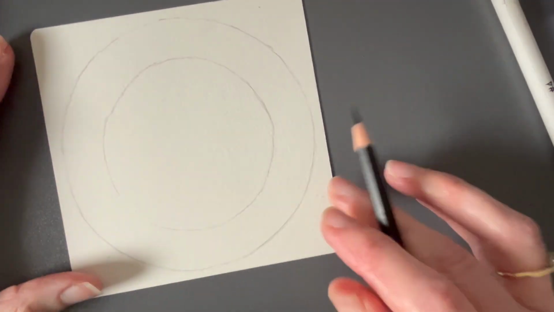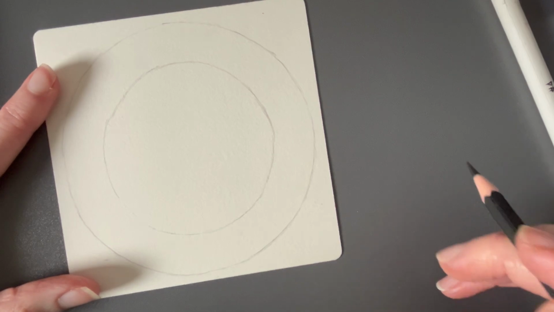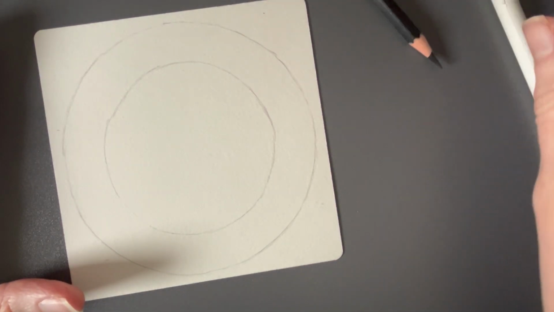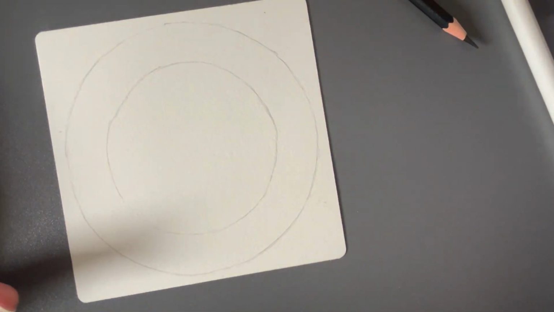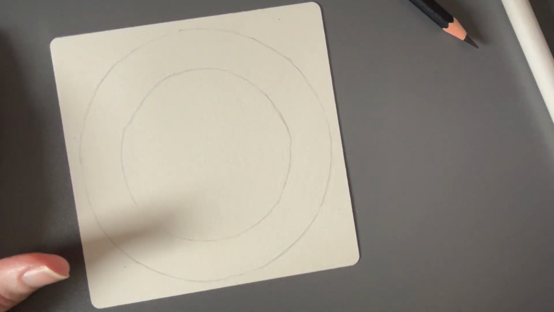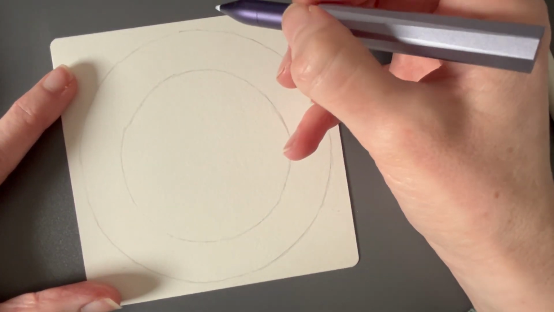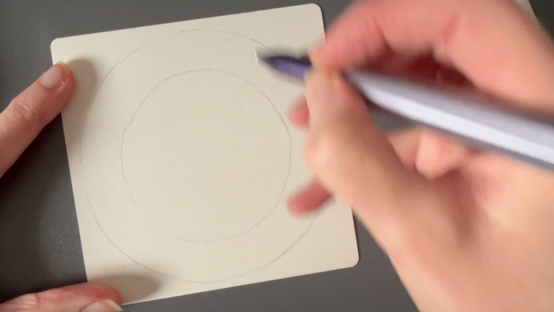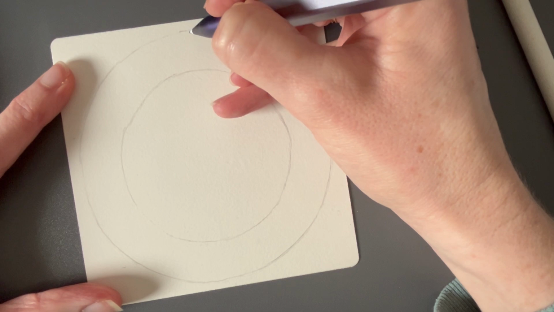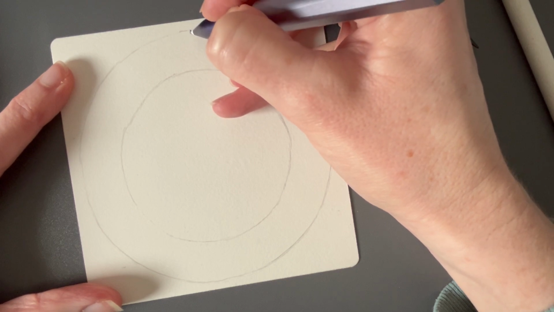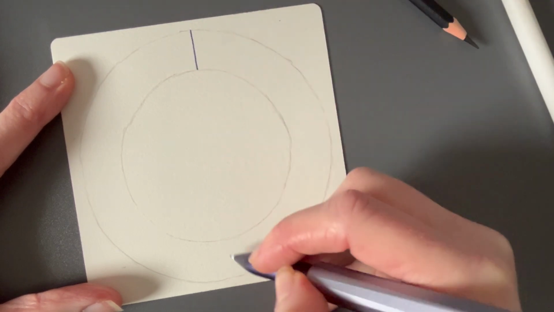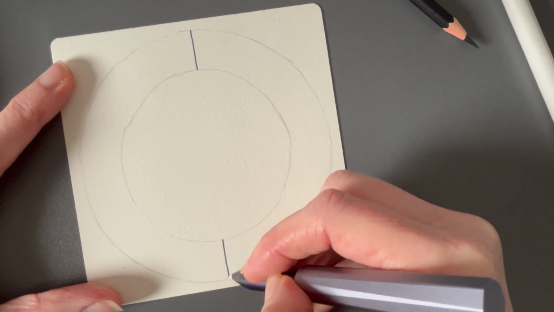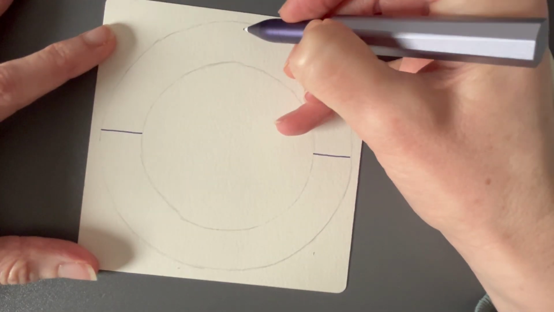Okay, so this is just the way that I am doing paradox today. Paradox is not done in a circle traditionally. So I'm just going to show you how you can create it in a circle. So what I'm going to do, this orb shape, border, whatever you want to call it, I'm going to split that into smaller shapes.